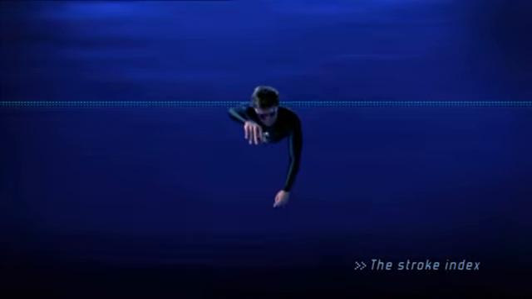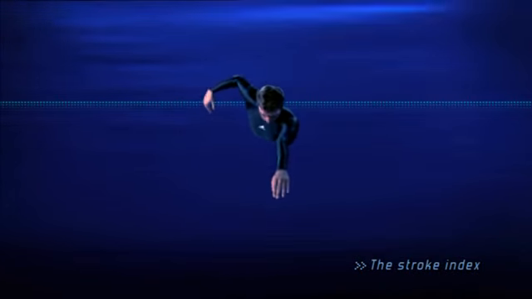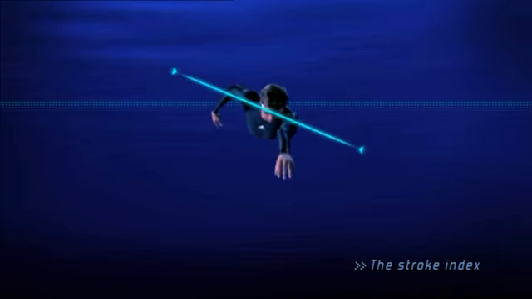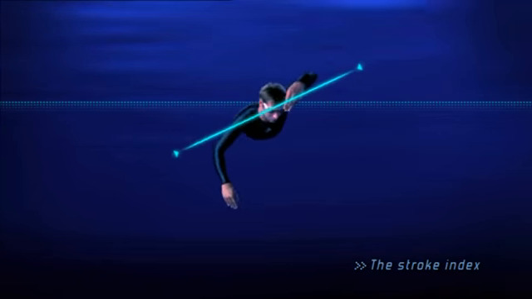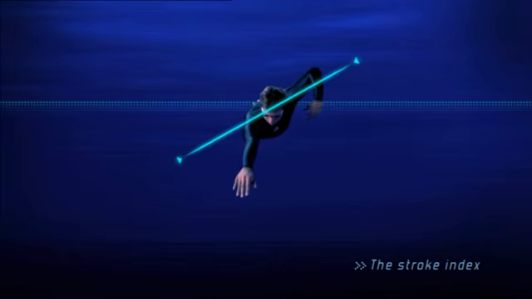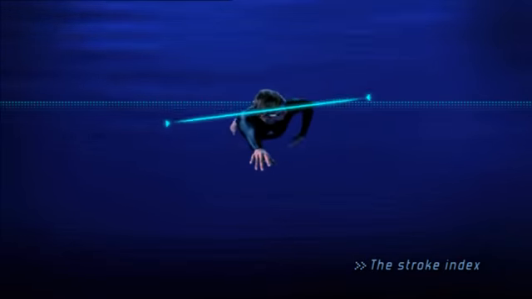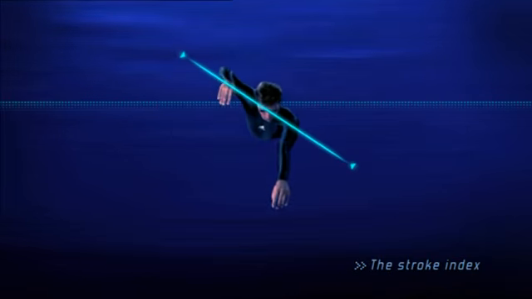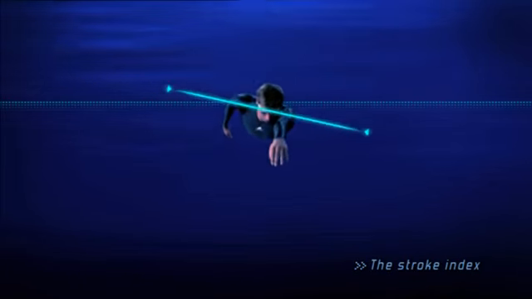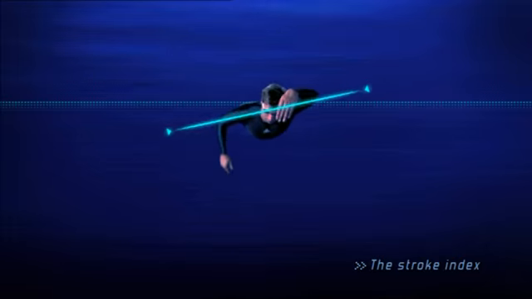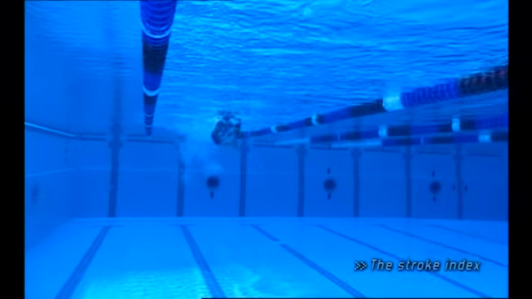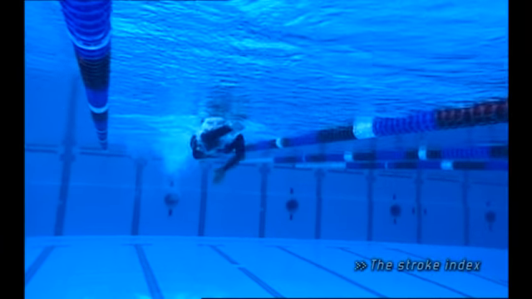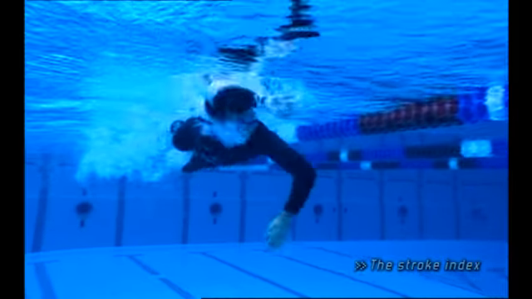The 5th element is body rotation. When Ian swims during training or competition, his body naturally rotates or rolls from side to side on its long axis. Ian's body rotation is caused by the rotating action of his arms and is a natural movement. This rotation assists his body to engage the large trunk muscles, making the stroke more efficient.